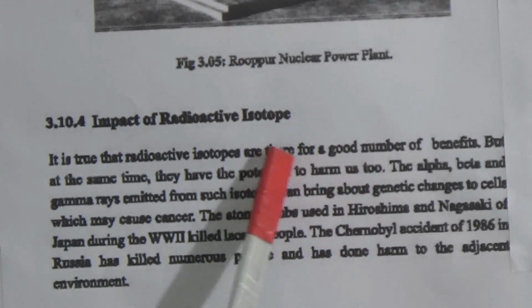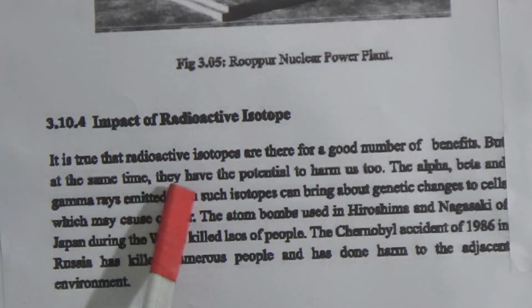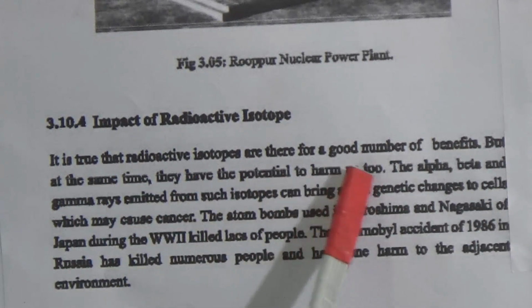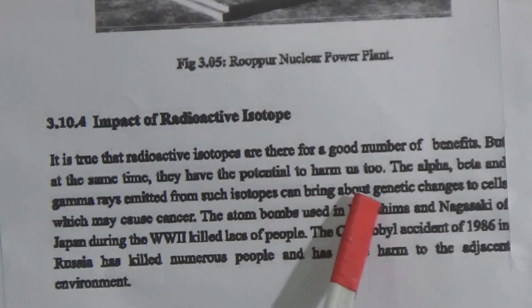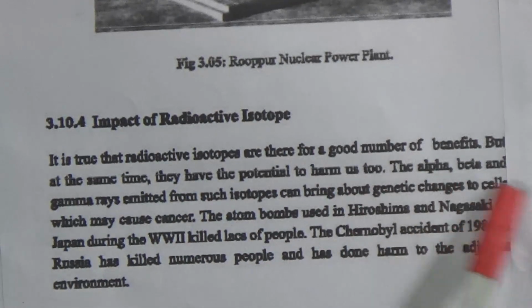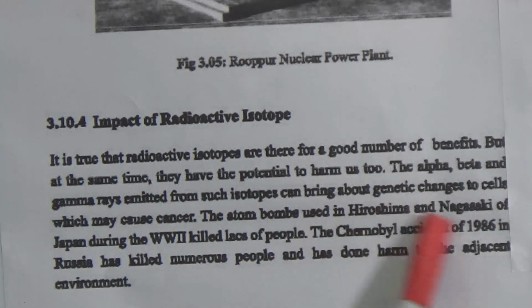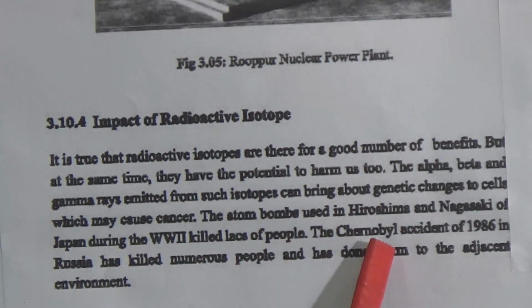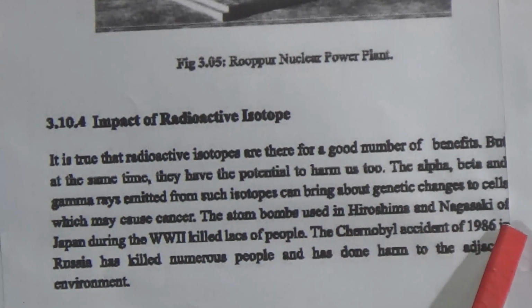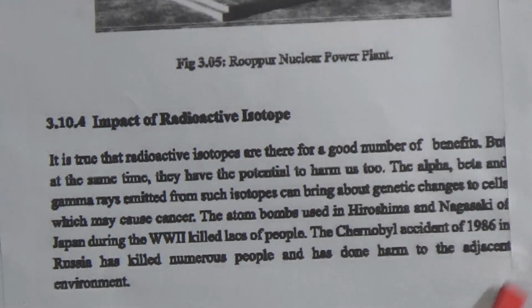It is true that radioactive isotopes are there for a good number of benefit, but at the same time they have the potential to harm too. The alpha, beta and gamma rays emitted from such isotopes can bring about genetic changes to the cell which may cause cancer. The atom bomb used in Hiroshima Nagasaki of Japan during World War II killed lakhs of people, and the Chernobyl accident in 1986 in Russia has killed numerous people and has done harm to the adjacent environment.